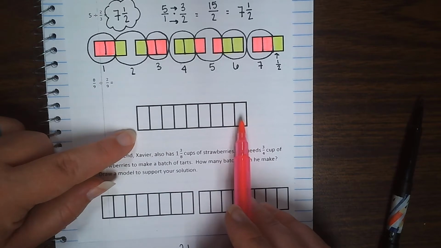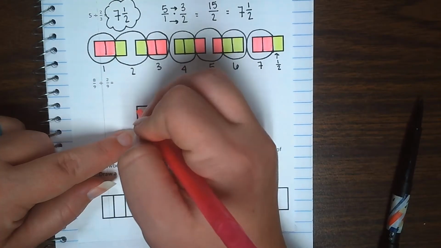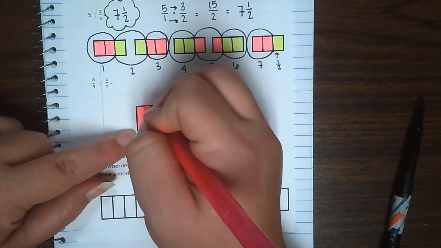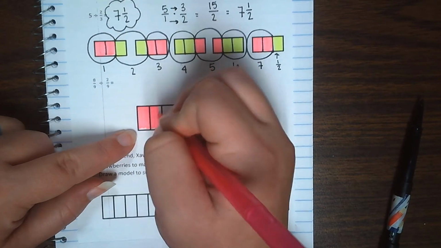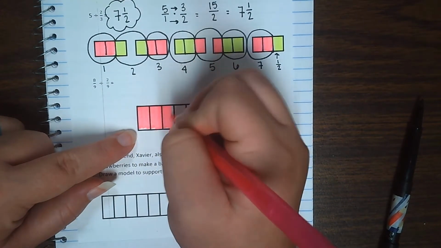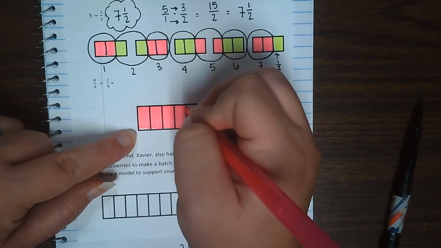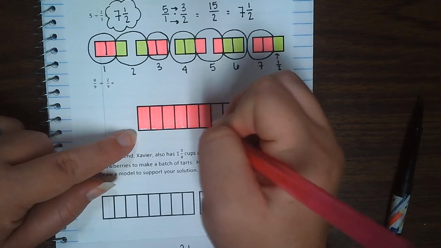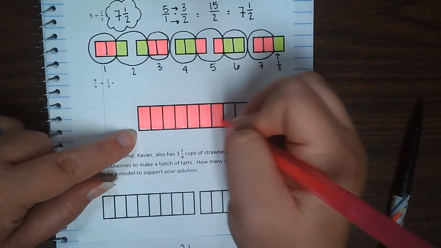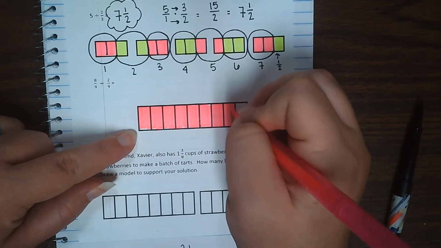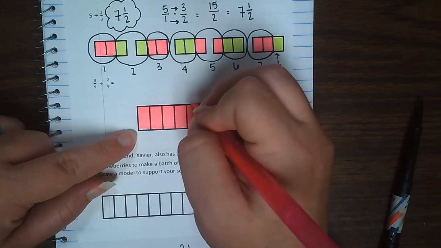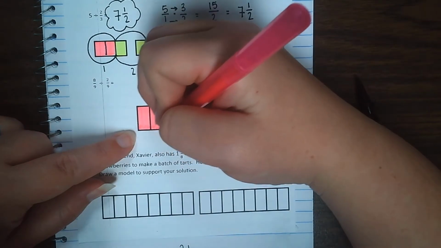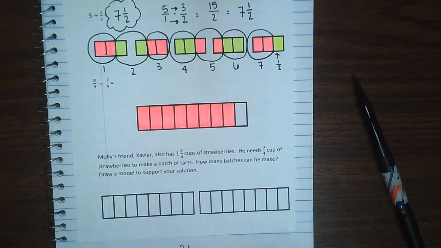These are ninths. I'm going to shade in 8 of them. Okay.